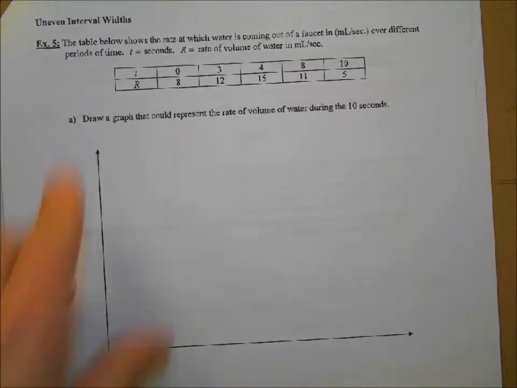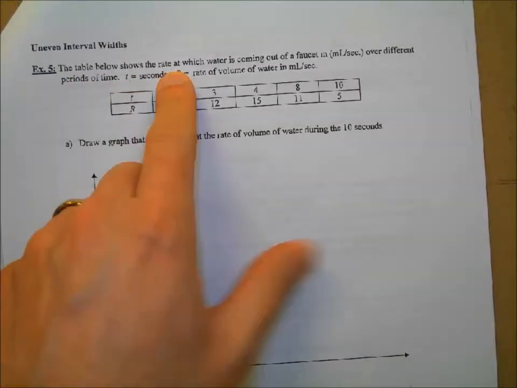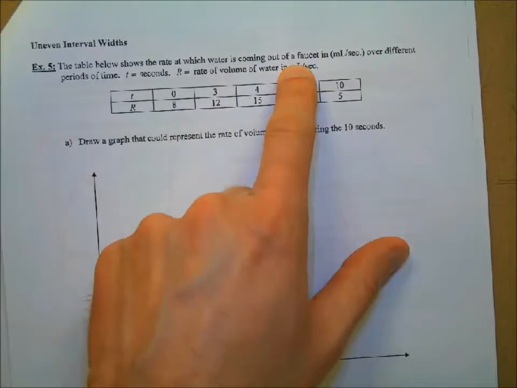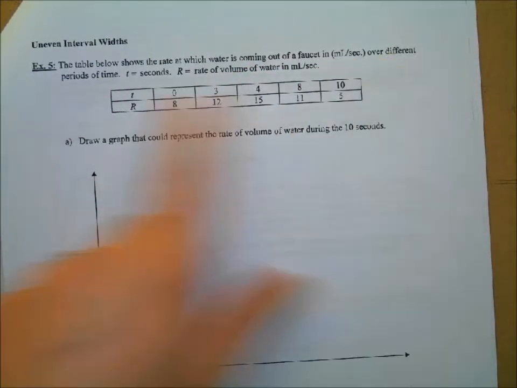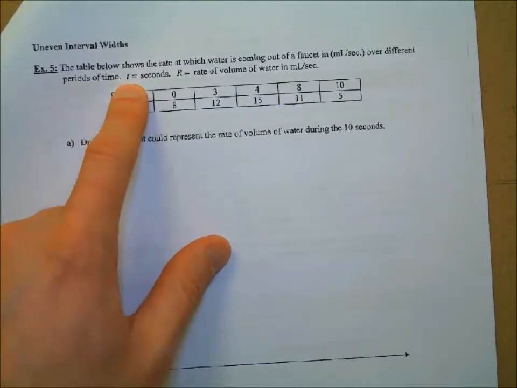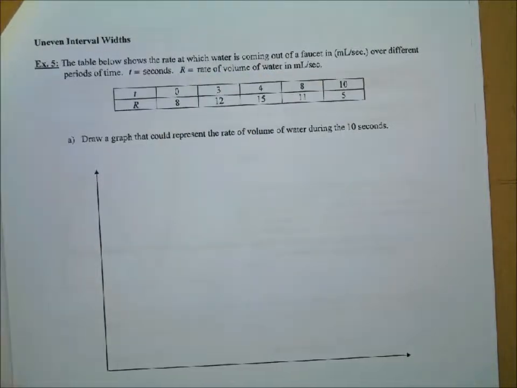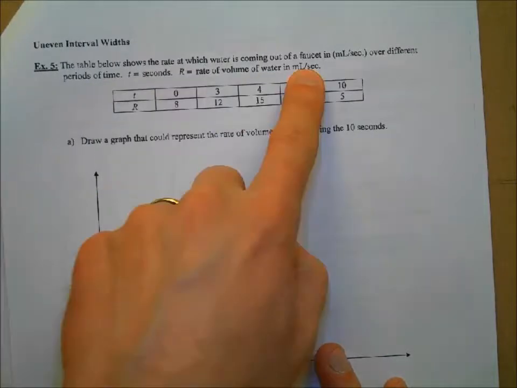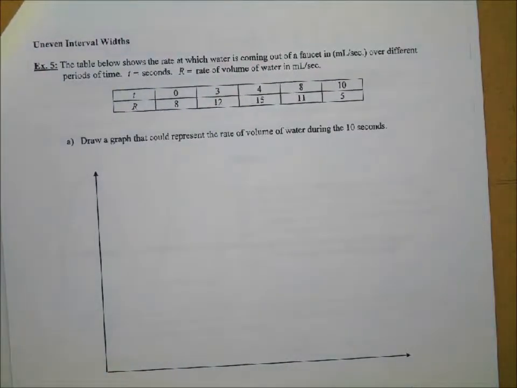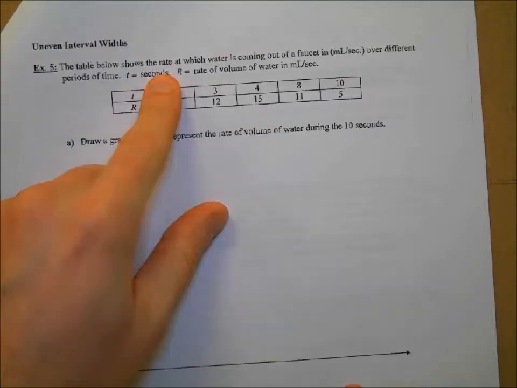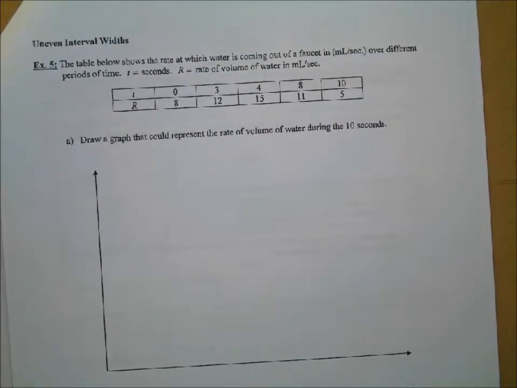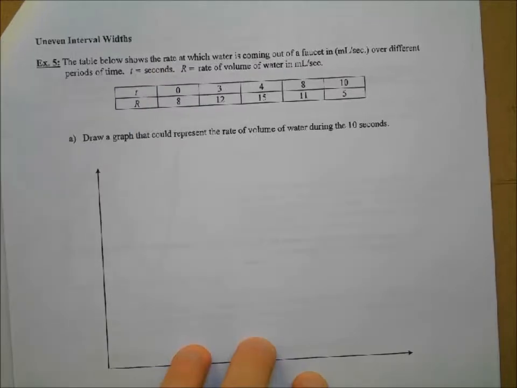So, number 5, the table below shows the rate at which water is coming out of a faucet in milliliters per second over different periods of time. T is in seconds, and R is the rate of volume of water in milliliters per second. So this is nice because our time is in seconds, our rate is also in seconds, so we don't have to worry about converting from minutes to seconds or minutes to hours or anything like that. We're going to skip the graph for now, again, just to save on time.